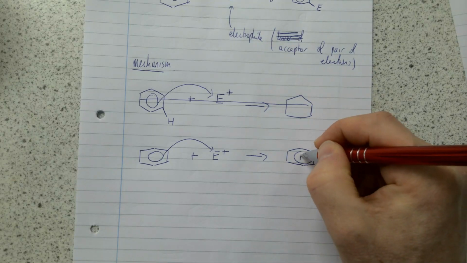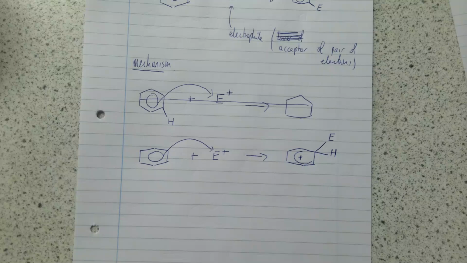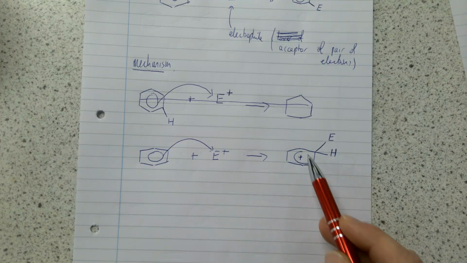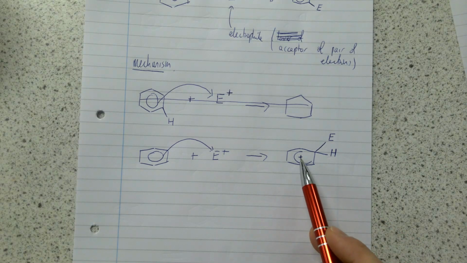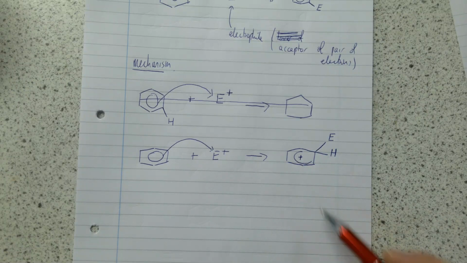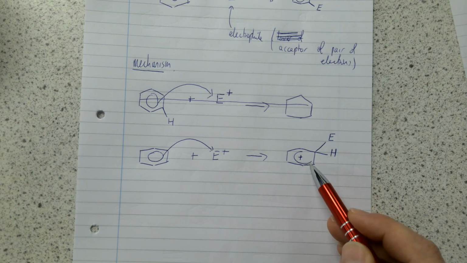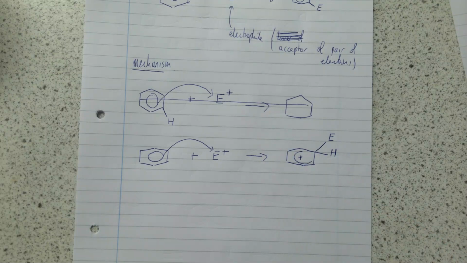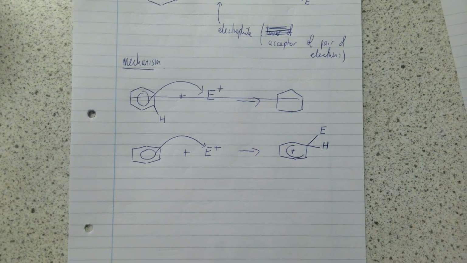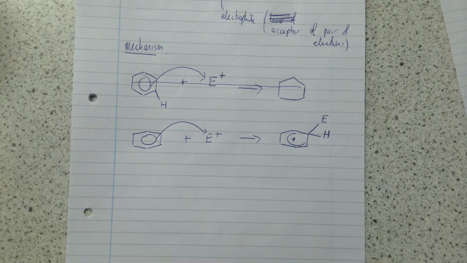Right. And then you have to show that the ring now is positively charged. And we put a plus right in the middle of the ring, inside what would be the circle. Please highlight to yourself that the opening of the semicircle is pointing to that carbon, and that's the intermediate that's formed. That thing is really quite unstable.